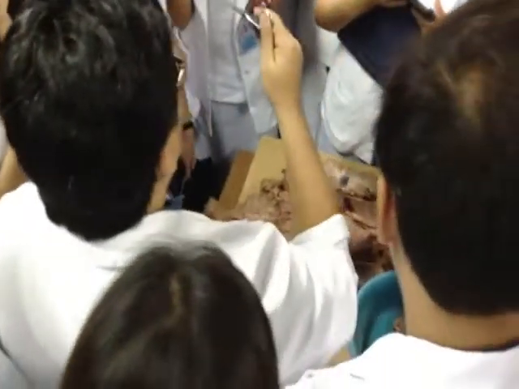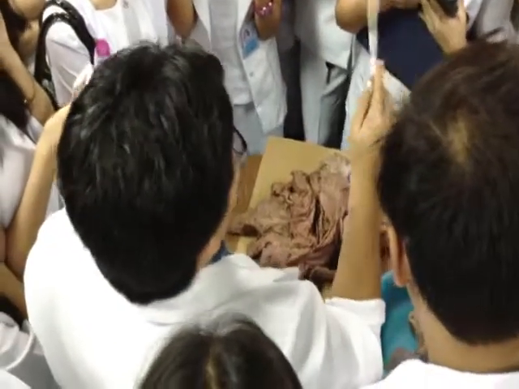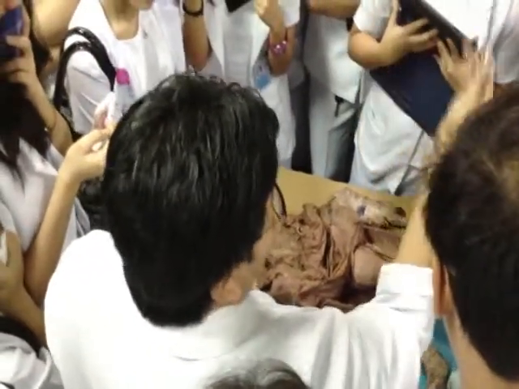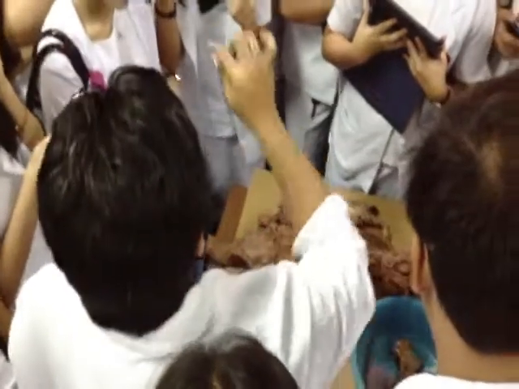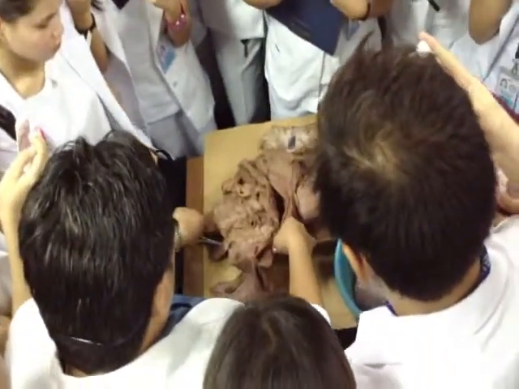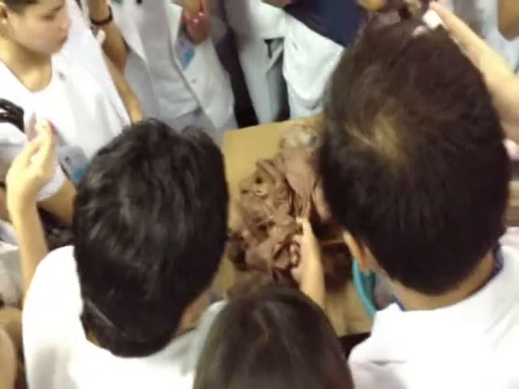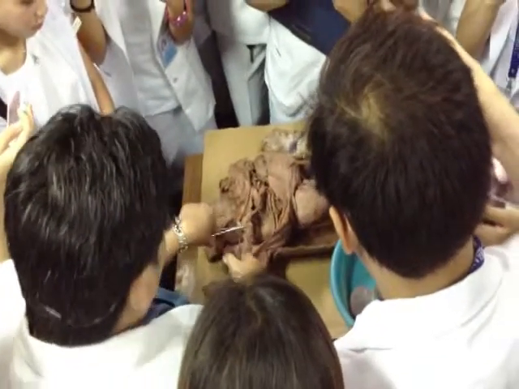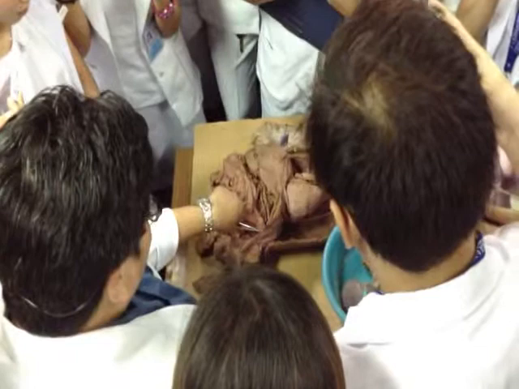You can also call them the right colic flexure and left colic flexure. But because of the location near the spleen and the liver, they are called the hepatic flexure and splenic flexure. This is the transverse colon. The angle there, going down, is now the descending colon. That will be the hepatic flexure. So, anterior is the flexure. Okay?